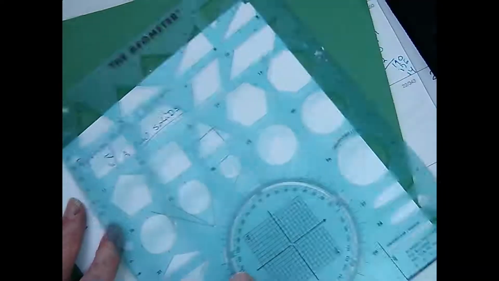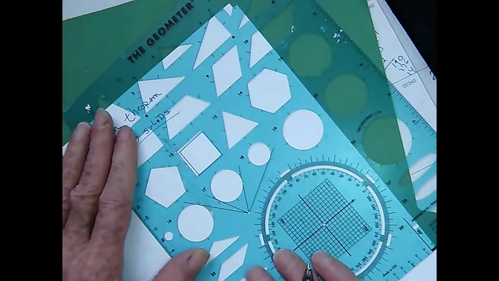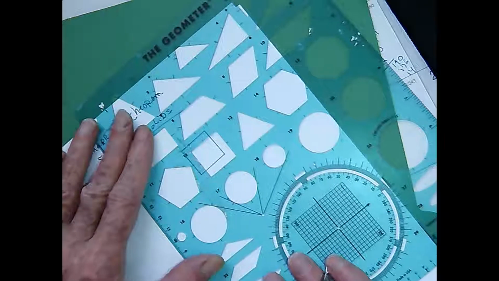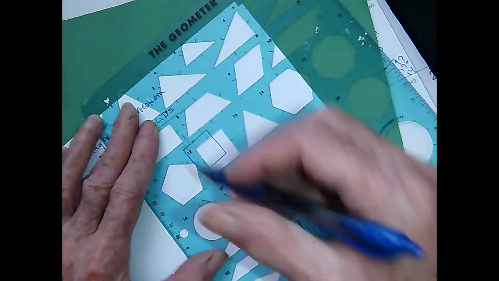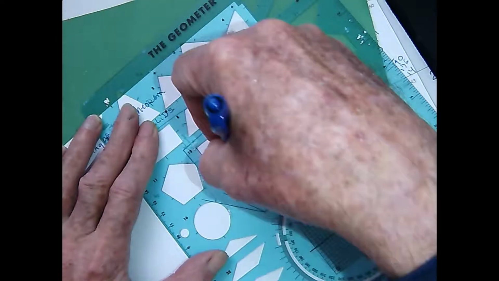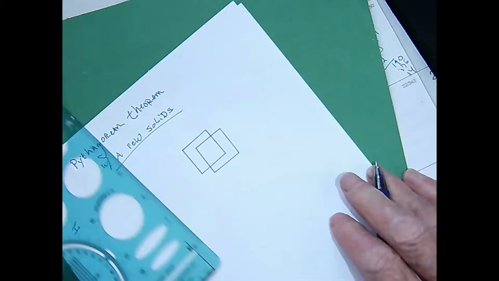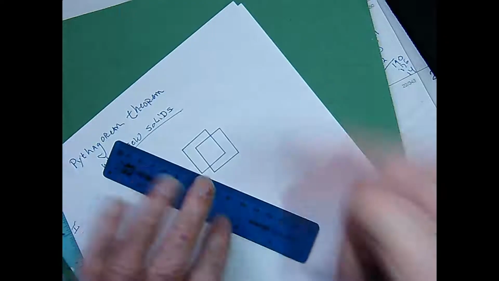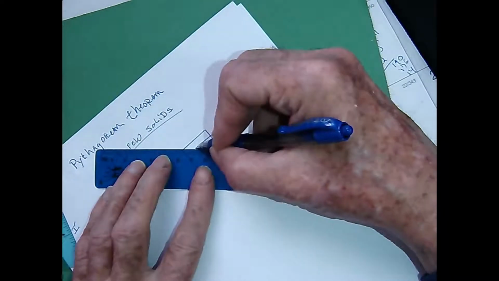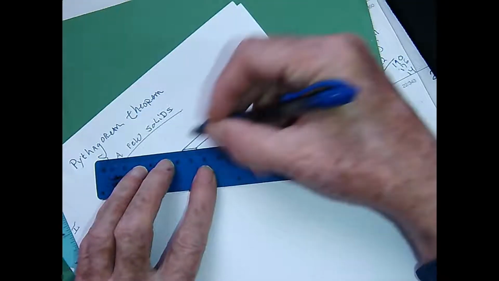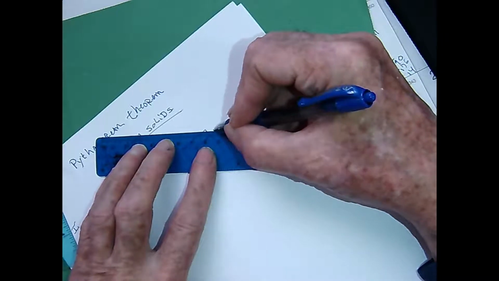But once you draw that first square, I'm going to scoot over a little bit, and draw another square, which I could do with just my ruler. And then I'm going to connect these corners, and I'll have a pretty good looking cube here in a minute.